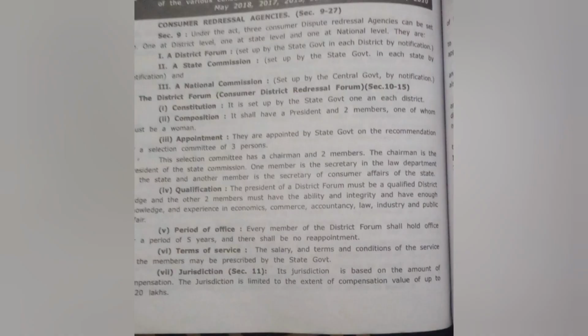So this is a very important question: consumer redressal agencies. First we have a district forum, a state commission, and a national commission. A district forum is set up by the state government, the state commission is formed in every state, and the national commission is set up by the central government.